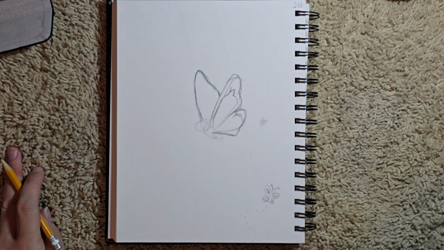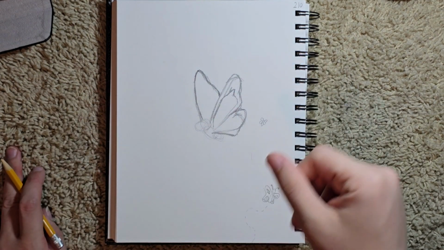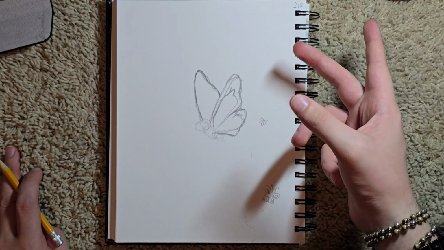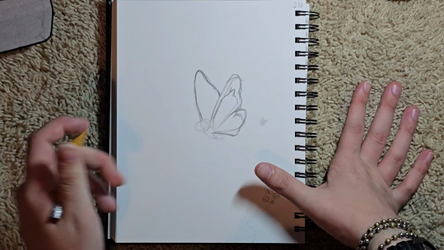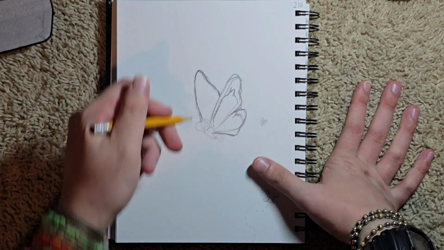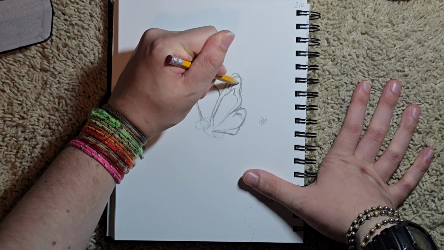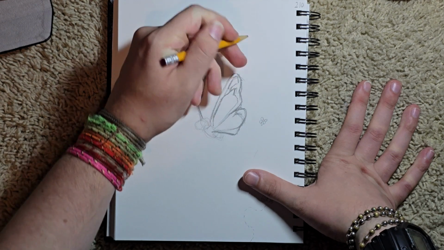Or does it count as hatching when they come out of the chrysalis thingy? Does that count as hatching? Or does it just count as hatching when they come out of the egg from being a larva? I don't know. And I'm not going to find out, because I couldn't care. And I don't really care for butterflies. Just wanted to draw one.